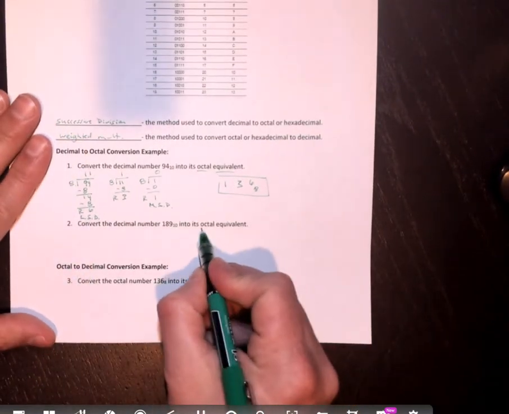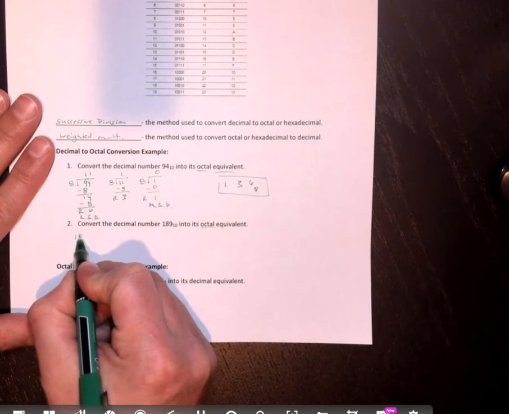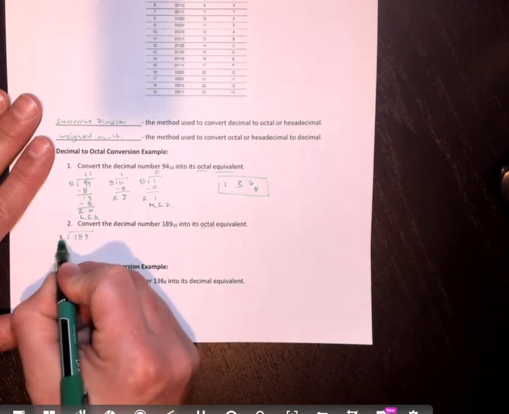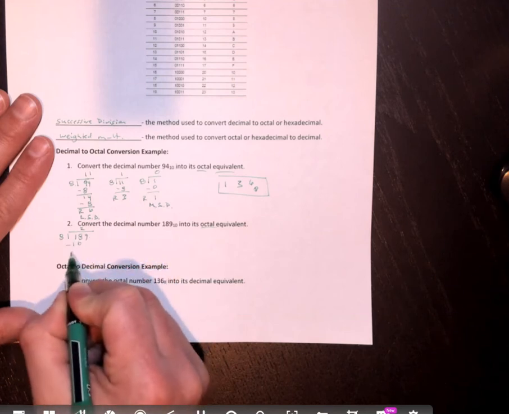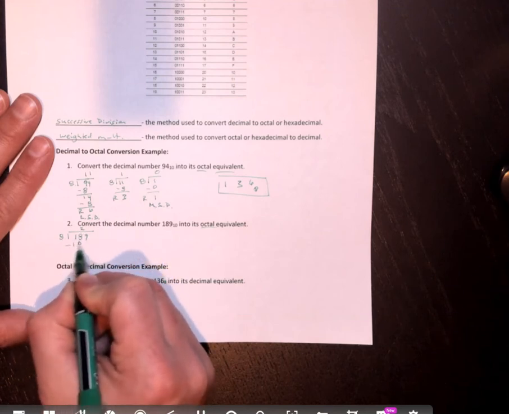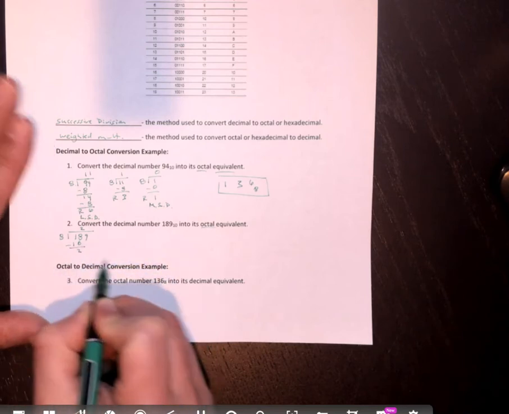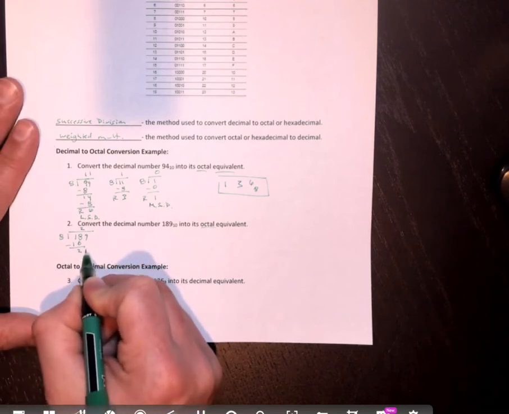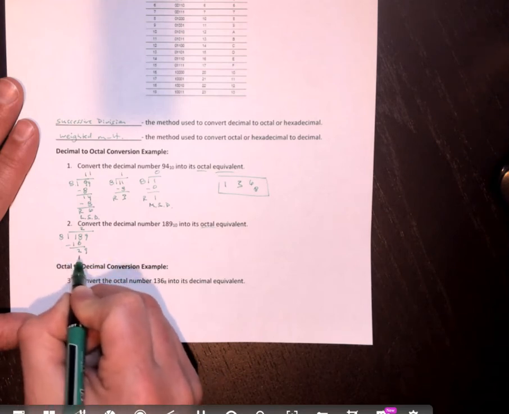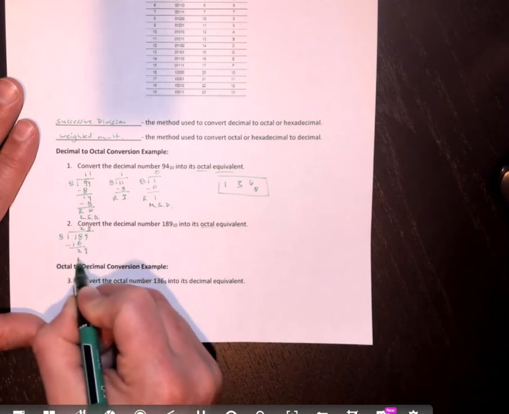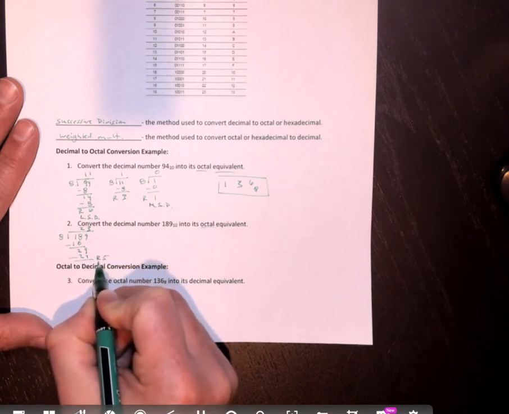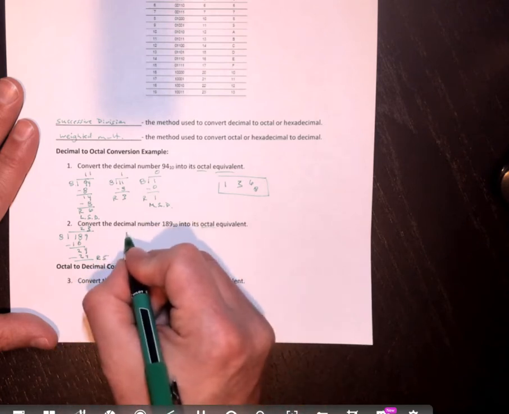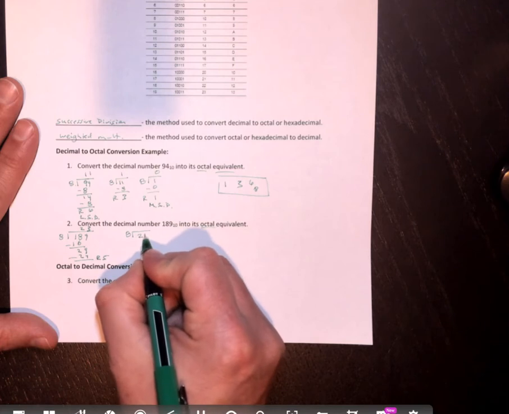The next example uses the same exact process: 189 divided by 8. 8 goes into 18 two times. 2 times 8 is 16, subtract that from 18, you get 2. That's not a remainder yet because we still have the digit 9 to pull down. 8 goes into 29 three times. 3 times 8 is 24, subtract, and you have a remainder of 5. This is your least significant digit. The quotient, 23, is what we divide next.